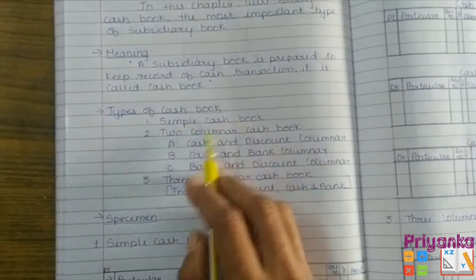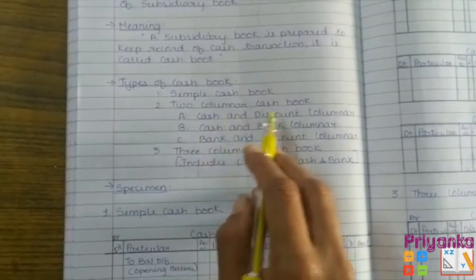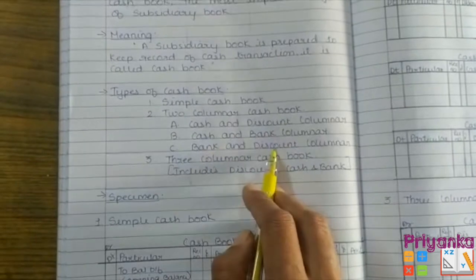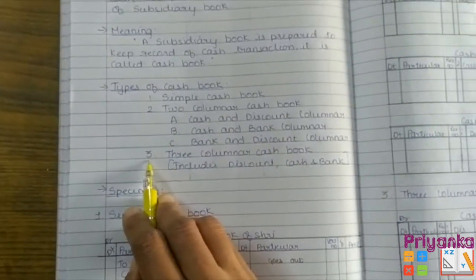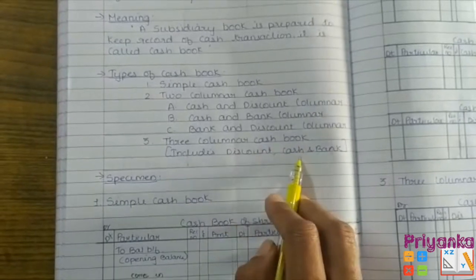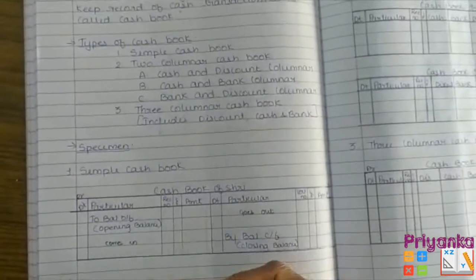One will be the simple, the second one will be the two columnary. Two columnary can be a cash and discount, a cash and bank, or a bank and discount columnary. The third one is the three columnary cash book, which includes discount, cash and bank columns. Here I have already shown the specimen.